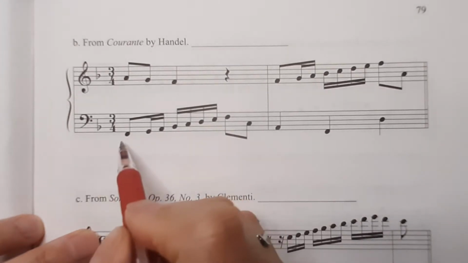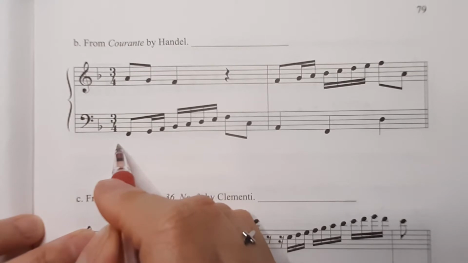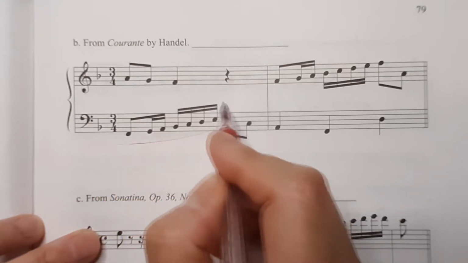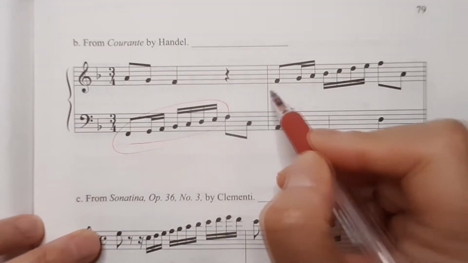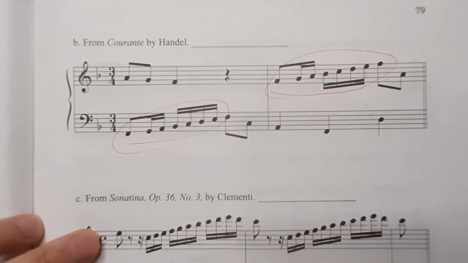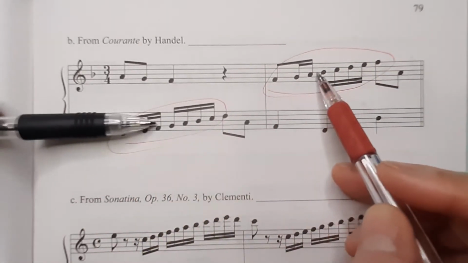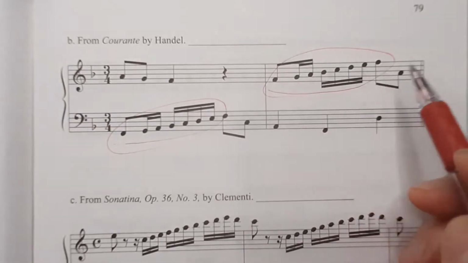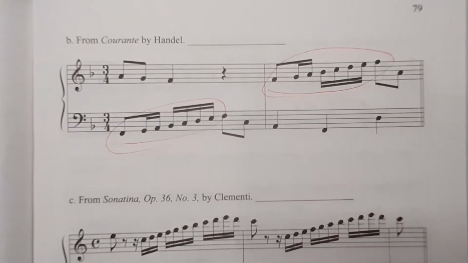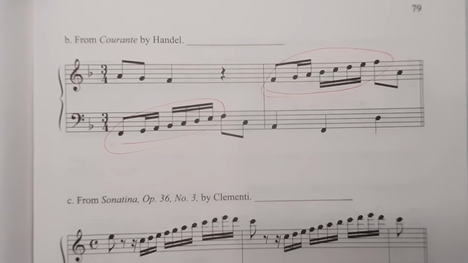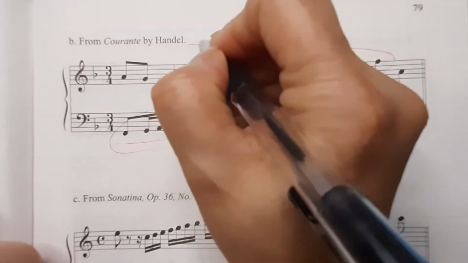Look at the left hand, and look at the right hand. F, G, A, B flat, C, D, E, F. Isn't that the same? But one is in the bass clef, one is in the treble clef, and it repeated immediately after the motive, right? So what do you call it? Imitation.